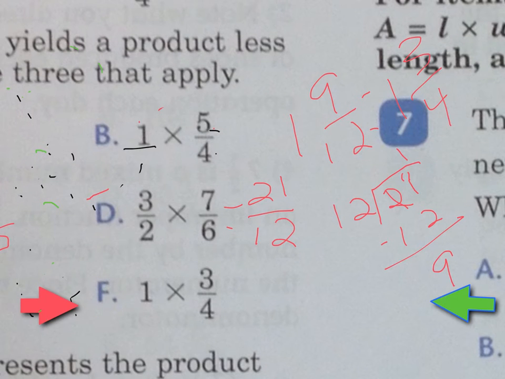So F would be very simple for us to do. Just put a 1 over 1 and make that whole number into a fraction. And then we can say 1 times 3 is 3, and 1 times 4 is 4. So there again, we know that that is smaller than 1, and that is going to be one of our answers. All right, so let's go to number 4.